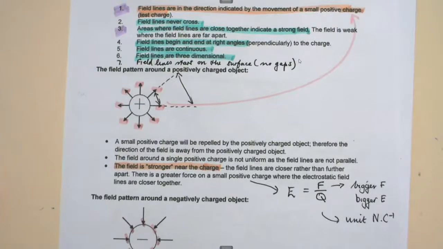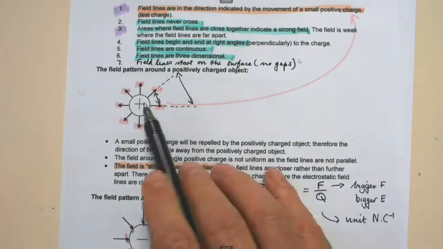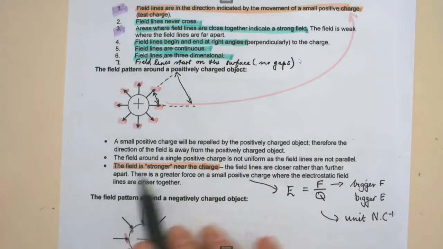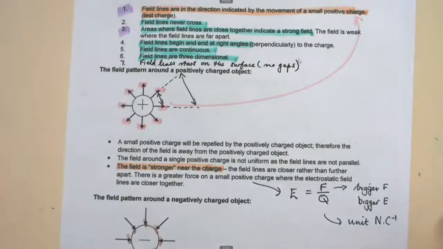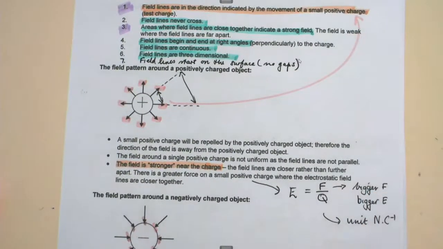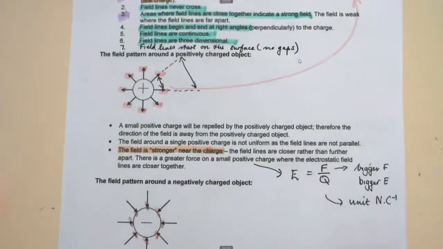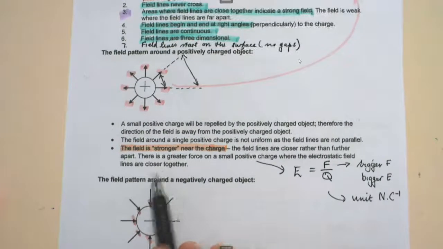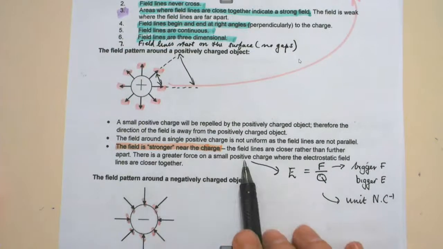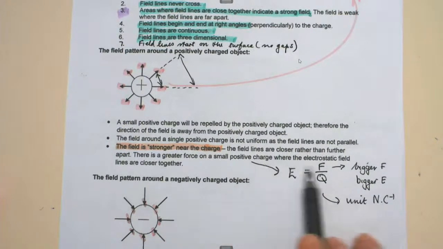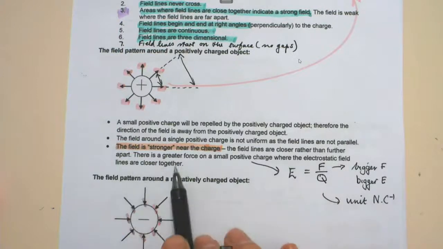In this case, you can see the lines are going away from one another, further away, weaker field. All right, and that is also what they say at the third bullet: the field is stronger near to the positive charge. All right, and here we say there's a greater force on a small positive charge where the electrostatic field lines are closer together.